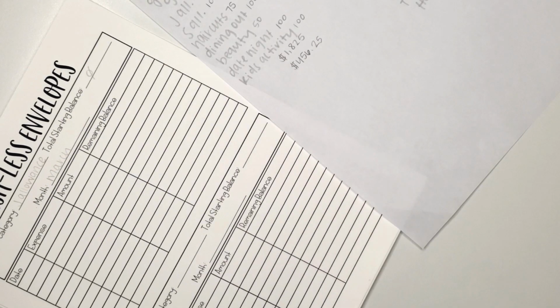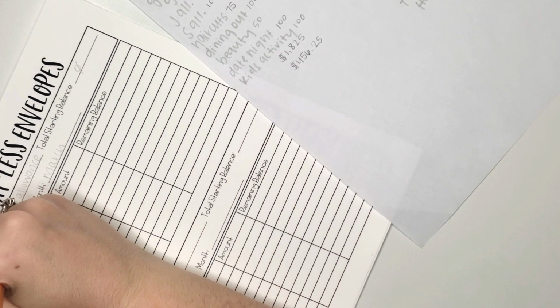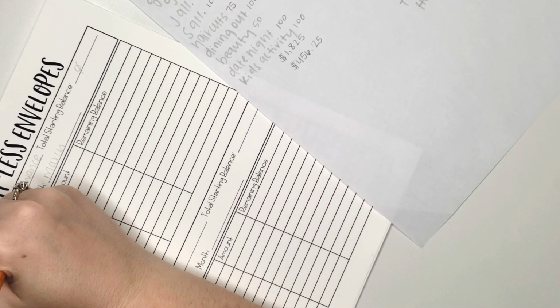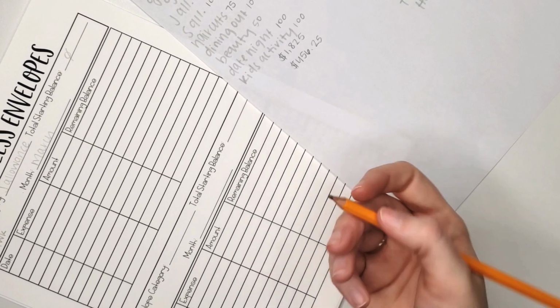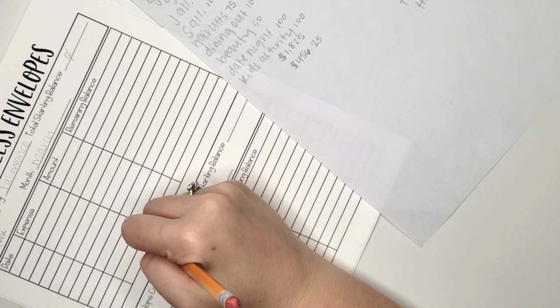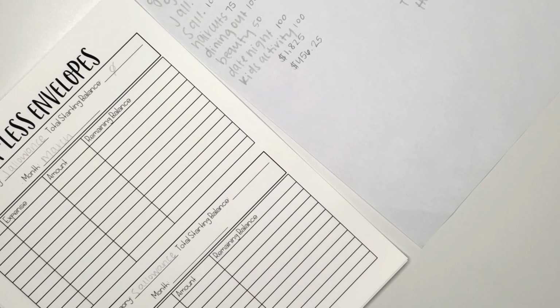$456 a week. That's wild. I'm gonna see how that fits into my budget when I do my March budget. It's gonna be interesting. So I'm just gonna write over here, $50 a week for that one. Then $25 a week for mine.